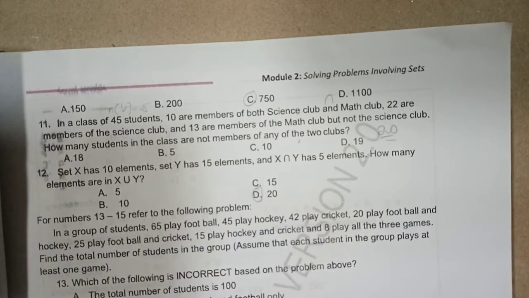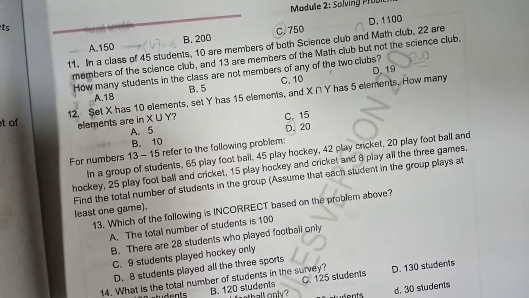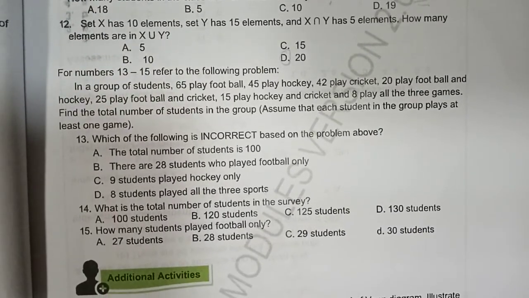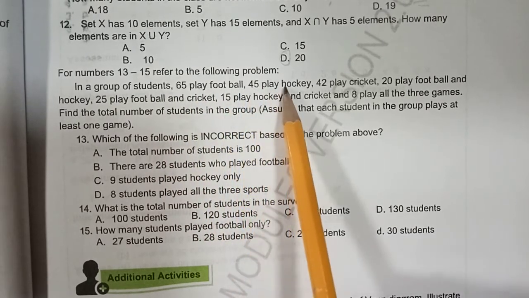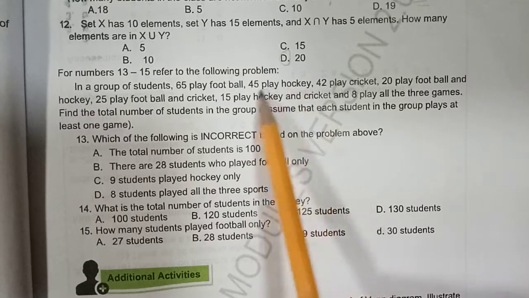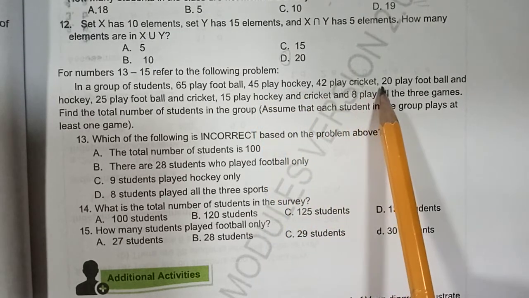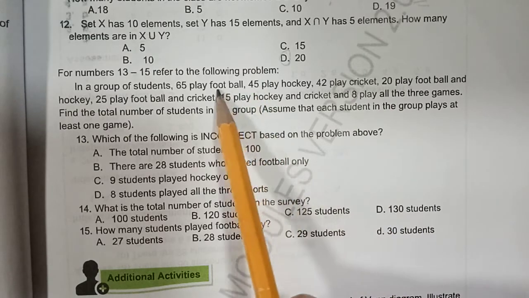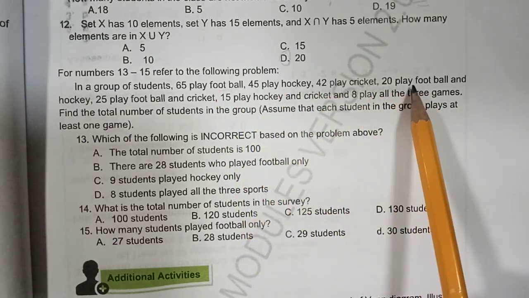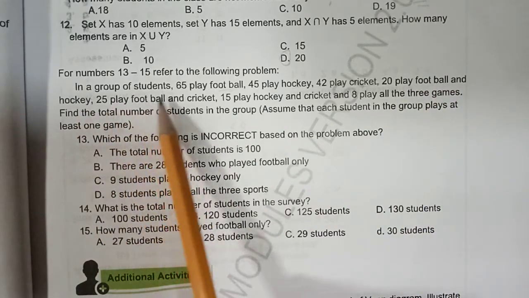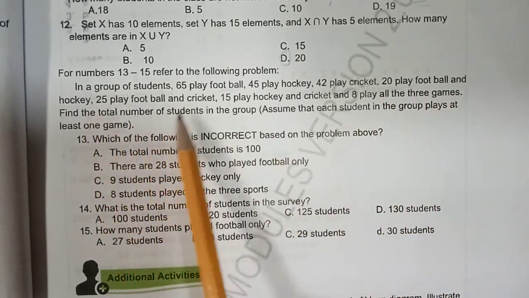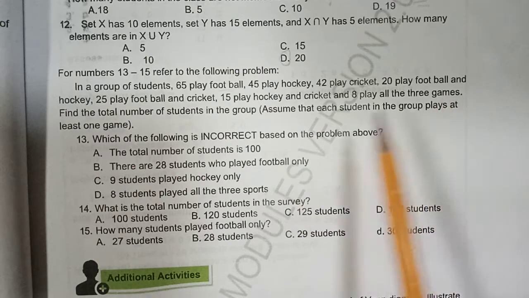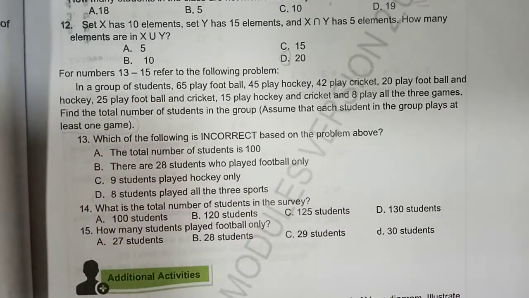Next, for 13 to 15, we will refer to the problem. In a group of students, 65 play football, 45 hockey, and 42 play cricket. So there are 3 sports: football, hockey, and cricket. 20 play football and hockey, 25 play football and cricket, and 15 play hockey and cricket, and 8 play all 3 games. Find the total number of students in the group. Assume that each student in the group plays at least 1 game. So nobody plays none of the 3. There's no complement.